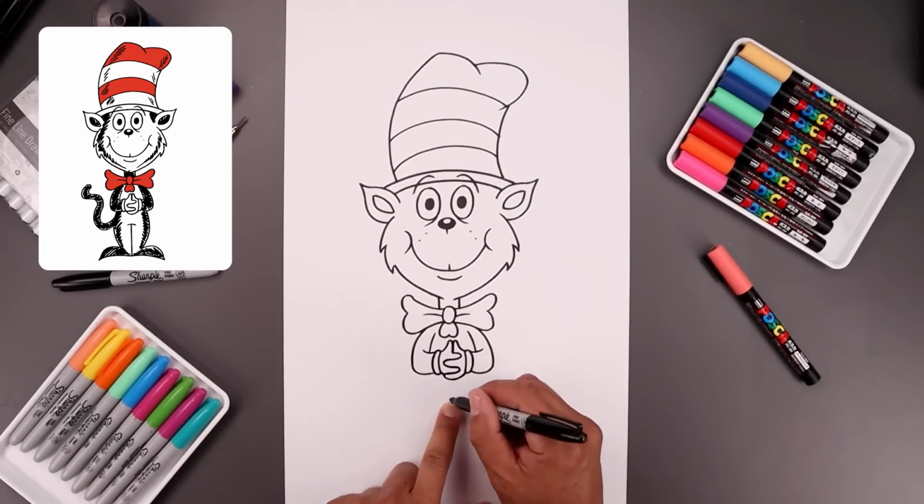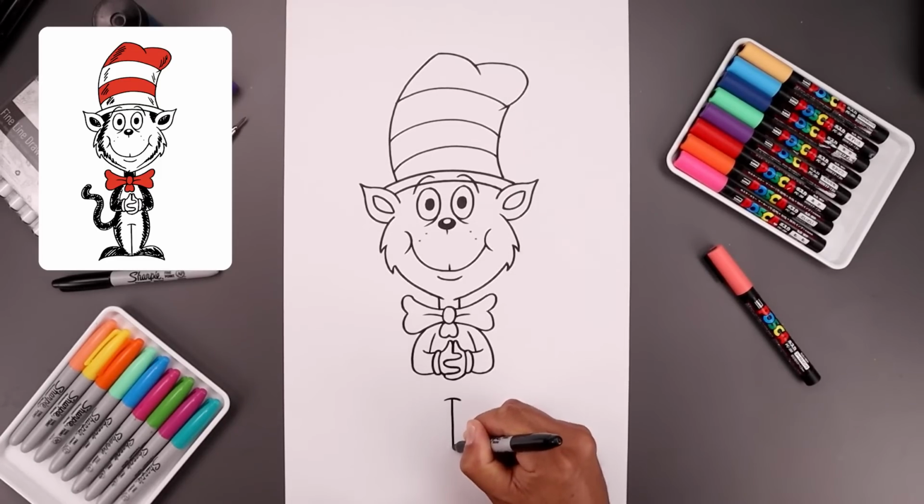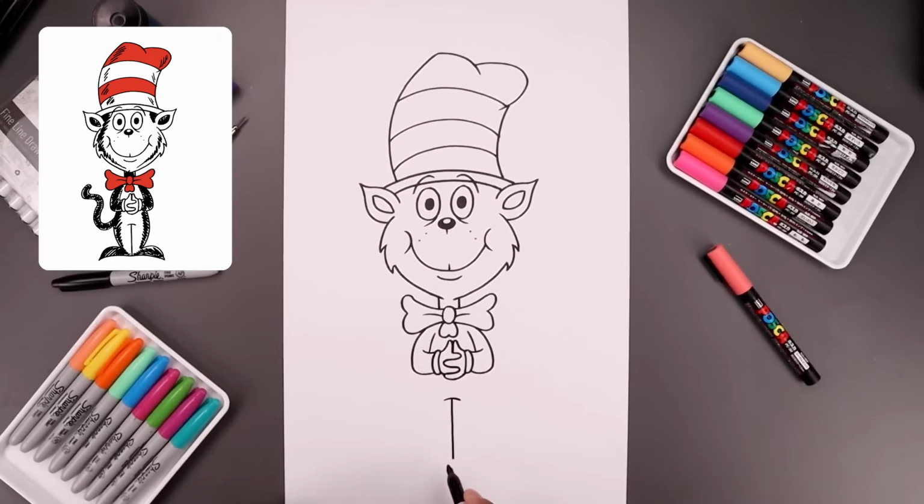Now just underneath the hands, we're going to draw a curve going up and then down. And in the center, draw a straight line coming down to separate the legs. Now I'm going to curve the bottom of the feet. Let's start from the middle, go out, and bend the foot coming down on either side.